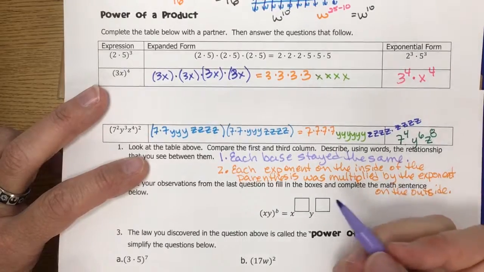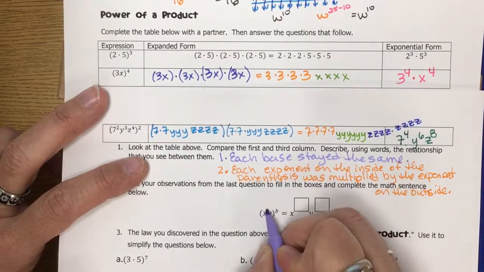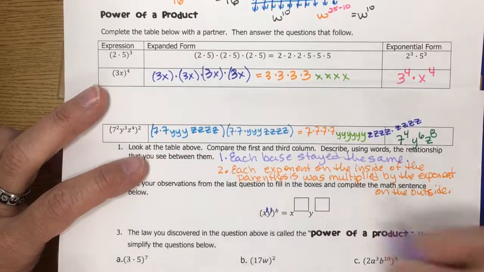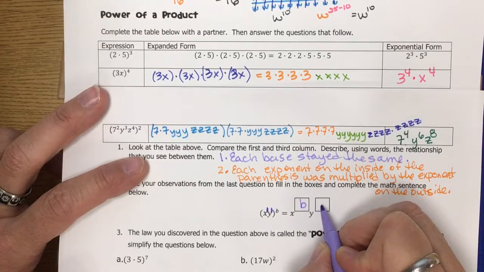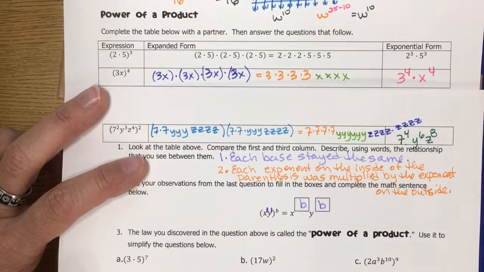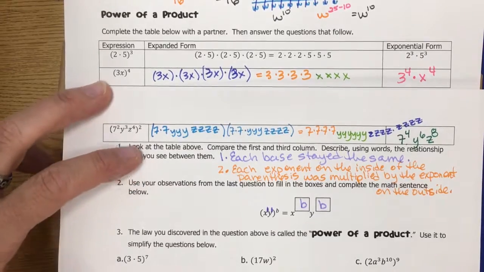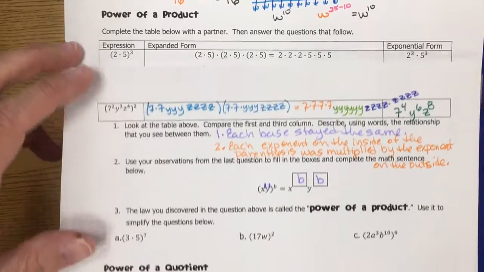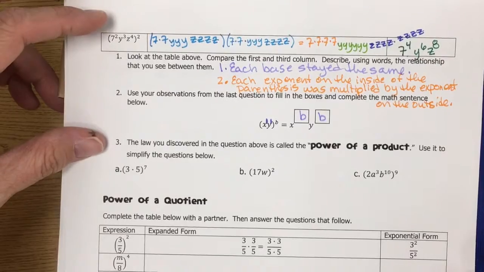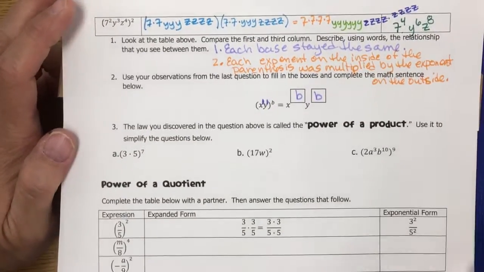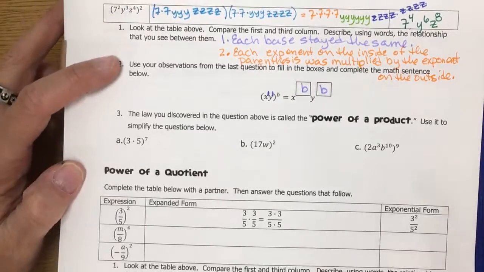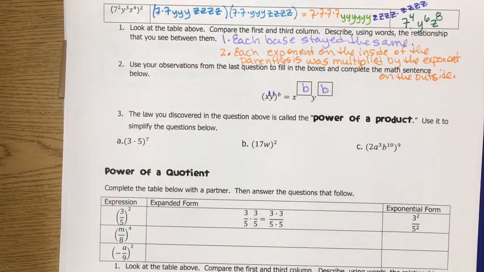So if I look at this, there's an invisible little 1 and invisible little 1. So that's x to the b, that came outward, x to the b, and y to the b. So let's go ahead and try some of these down below, making sure that I have it on screen so that you can actually see it.